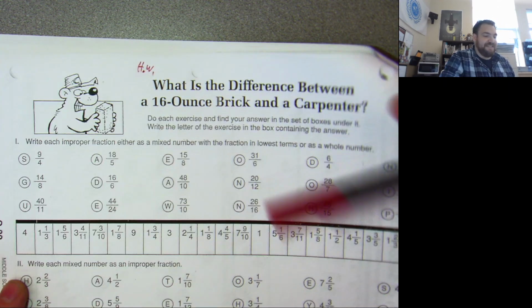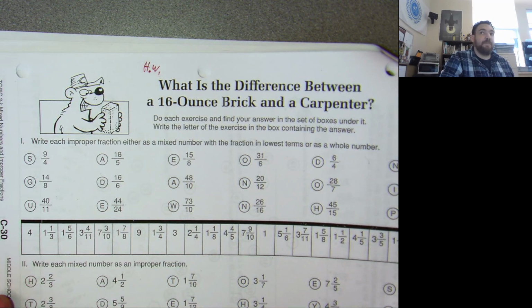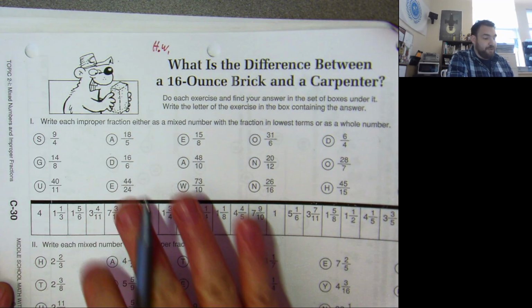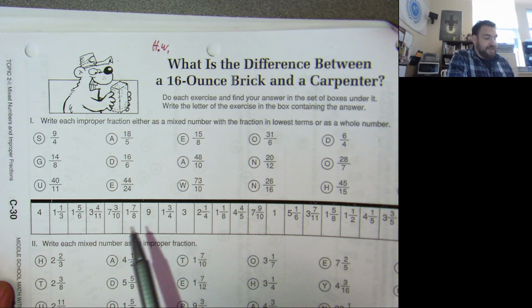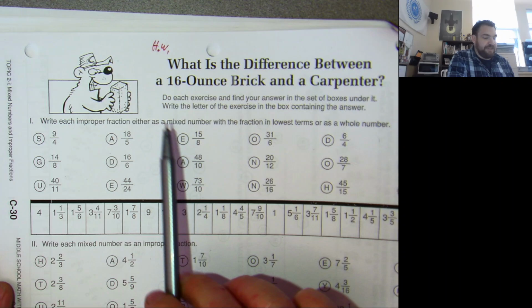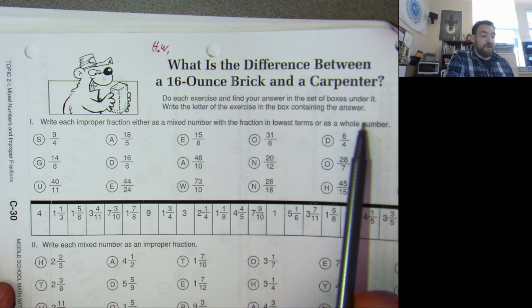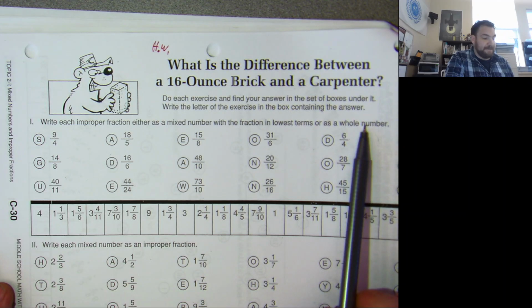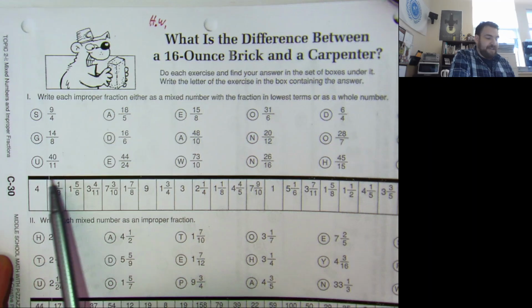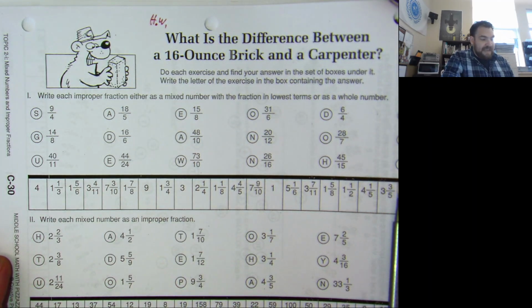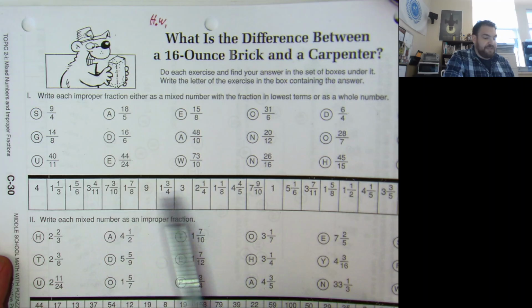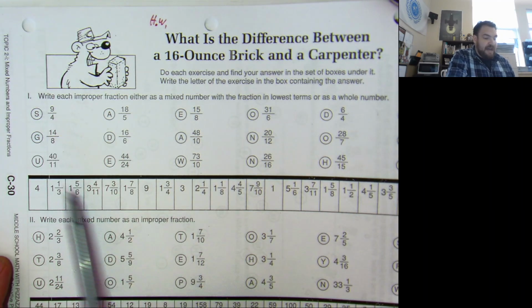What is the difference between a 16-ounce brick and a carpenter? The way you do this question is that you take each improper fraction and you write it either as a mixed number in lowest terms or as a whole number. You find your answer down here, and then you write the letter that goes with the question underneath the answer.